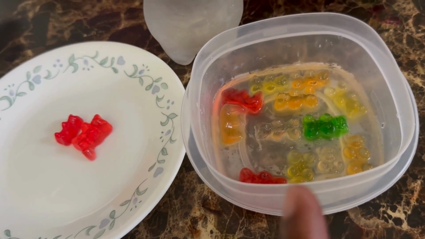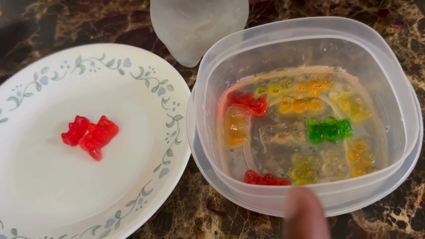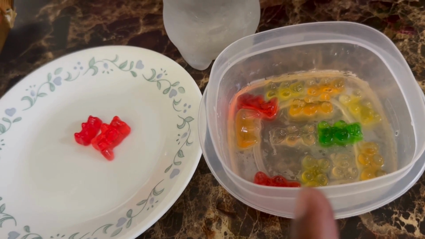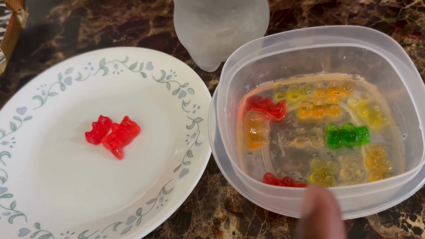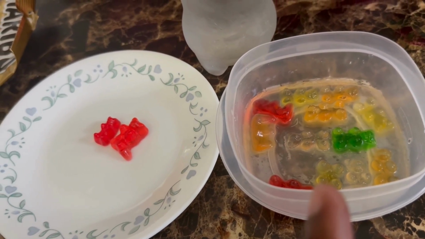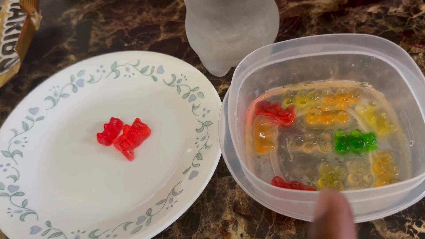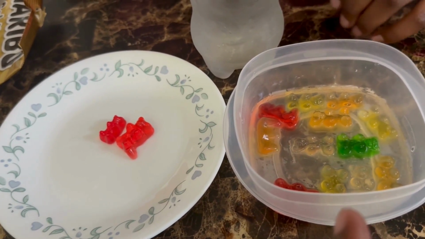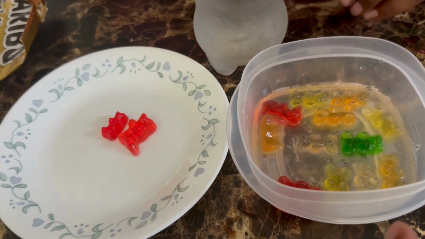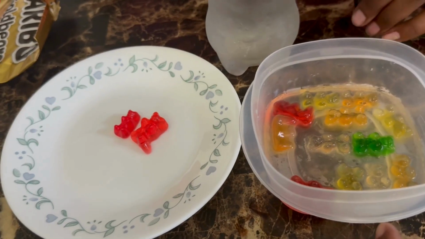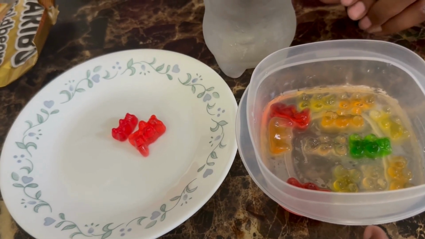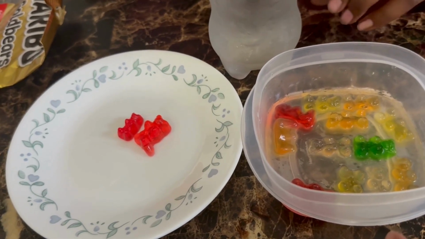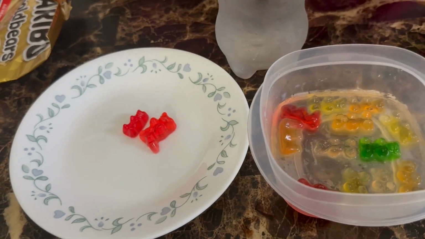So where is the water the most? Most of the water is in the gummy bears. Well, no, it's outside the gummy bears because the gummy bears don't take up that much water. Okay, so the water is in the Sprite. So those molecules, they move from high concentration in the Sprite into the low concentration gummy bear.